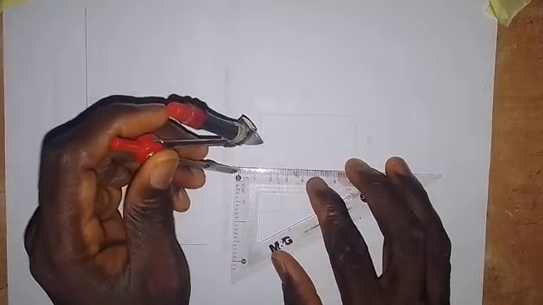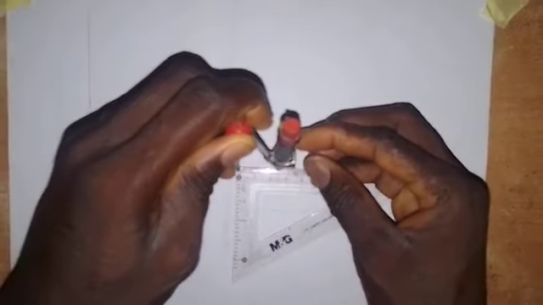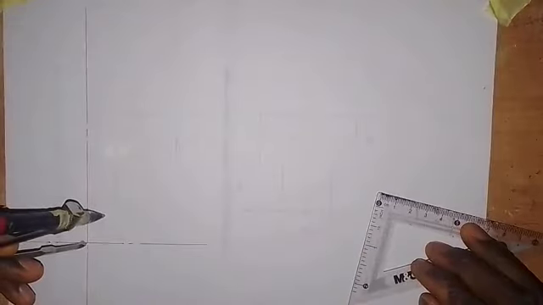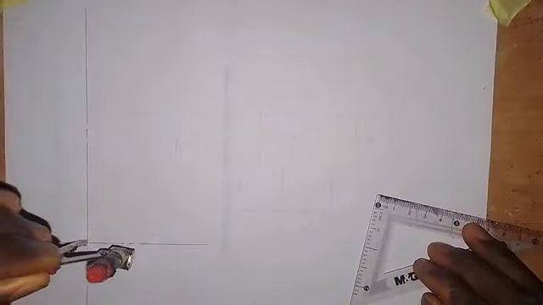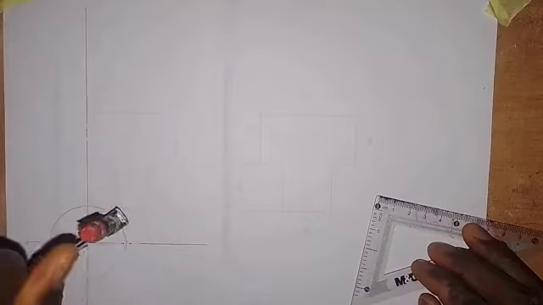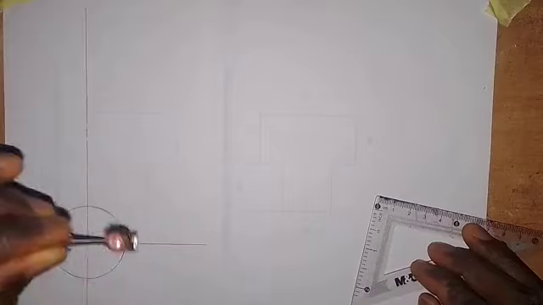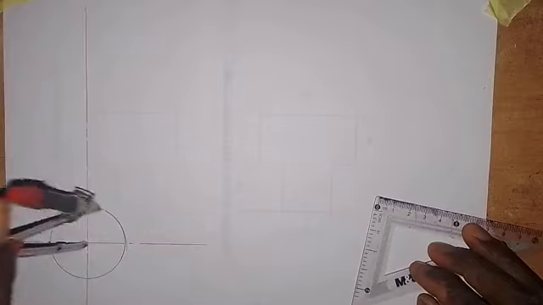The next thing that we are going to do is, as the diameter of the circular base of the vertical cylinder is 46 millimeters, 46 divided by 2 will give us 23 millimeters. So this is 23 millimeters here. We put the pinpoint where the two lines intersect, and we are going to draw a circle. So here we have a circle like this.